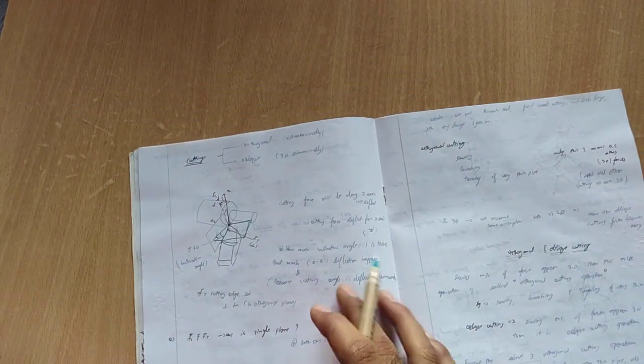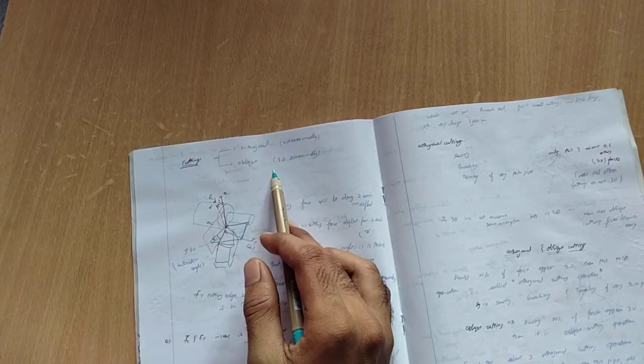So these are the next two things. Cutting: orthogonal and oblique. Orthogonal is 2D and oblique is 3D.